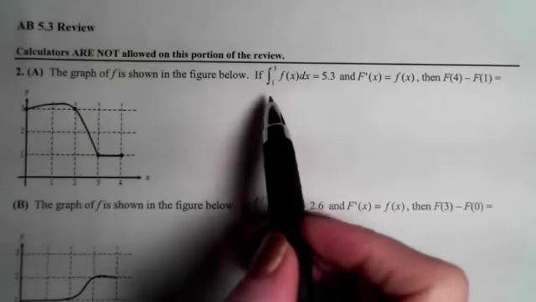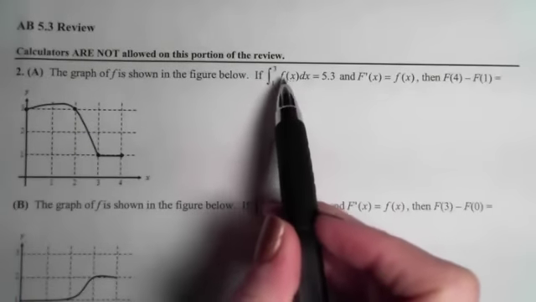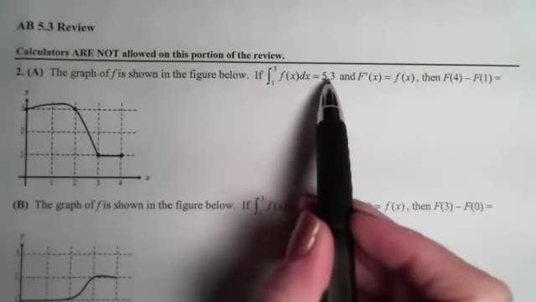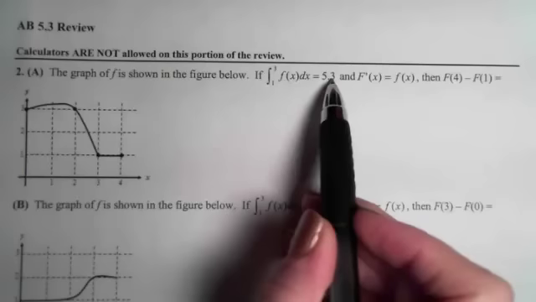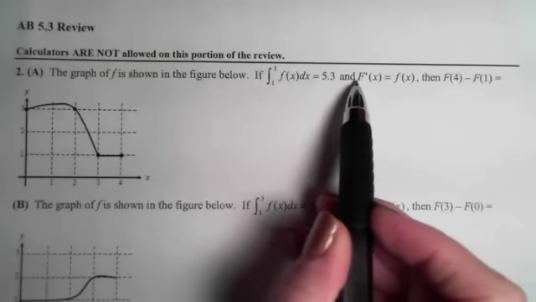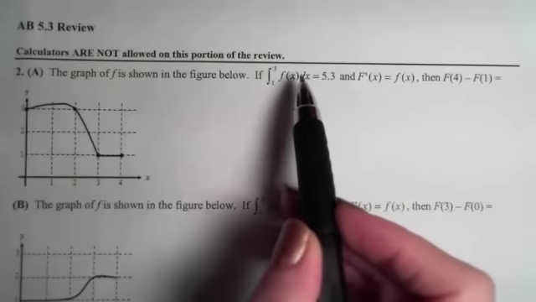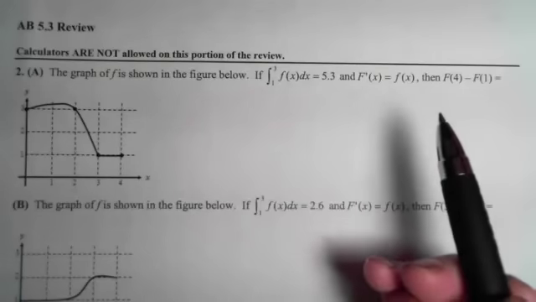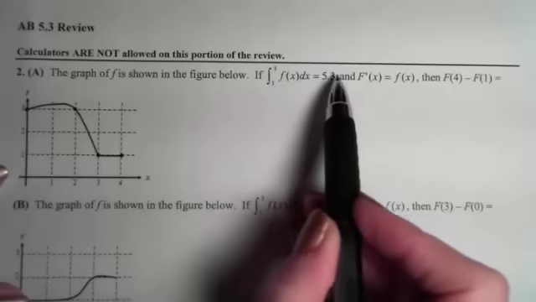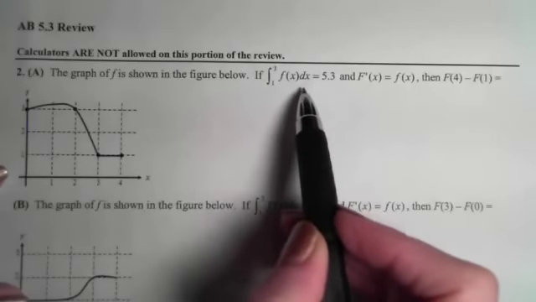So the first thing that we see is that the integral from 1 to 3 of little f of x dx equals 5.3. And then I told you that capital F's derivative is little f. So that means capital F is an antiderivative of little f. So first of all, let's think graphically about what this is telling us.